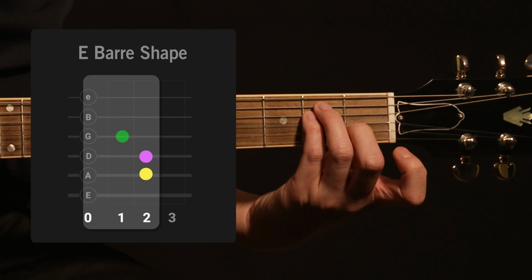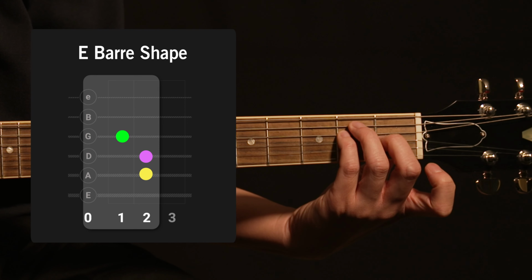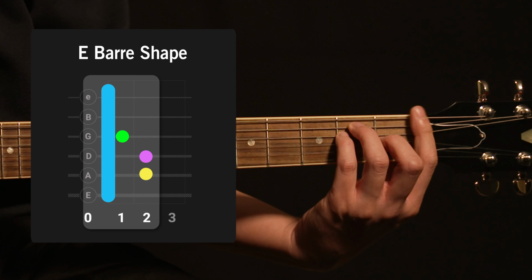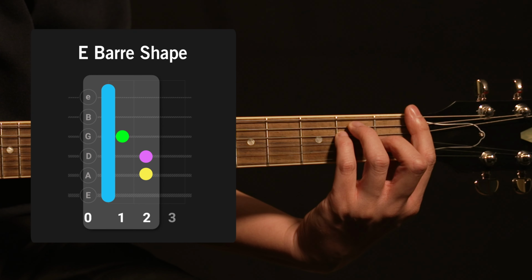Let's look at the E bar shape, which comes from the open E chord. Grab the E chord and imagine the nut being your index finger. The E bar shape is right there. Just add your index and start sliding.